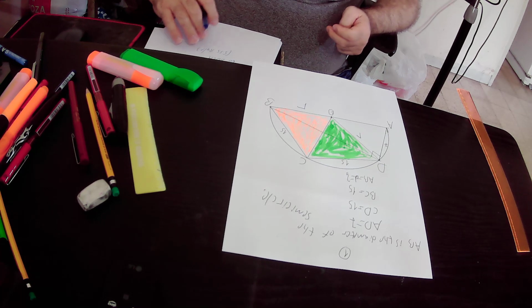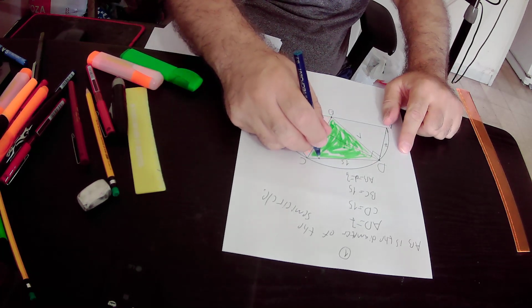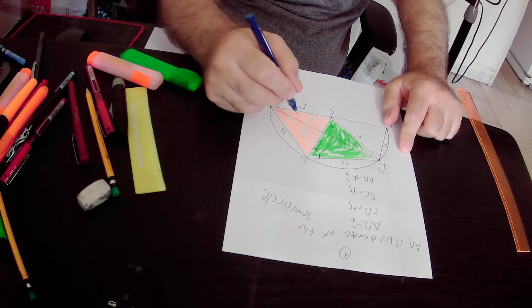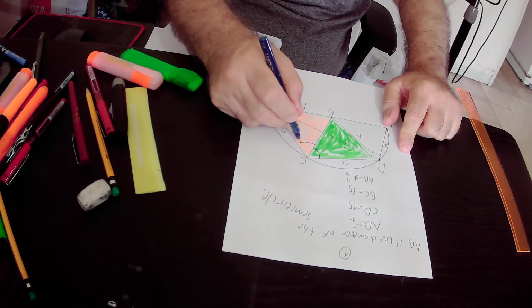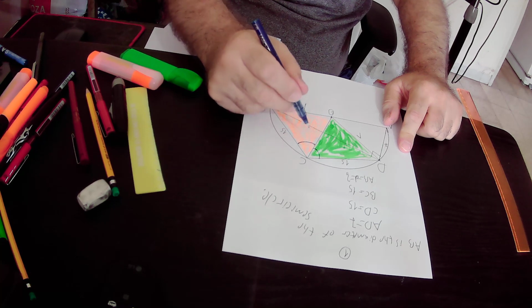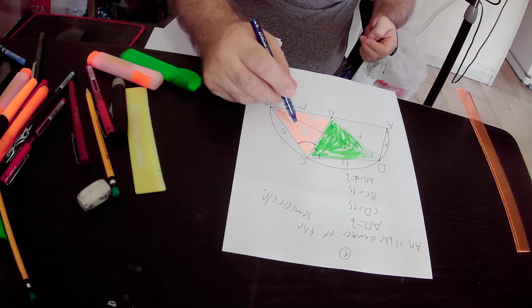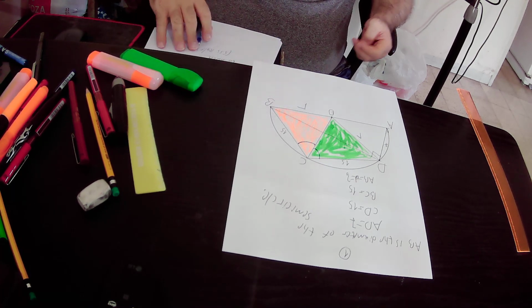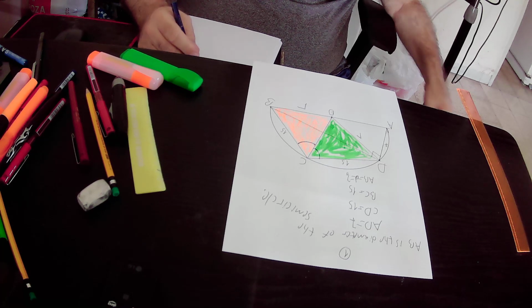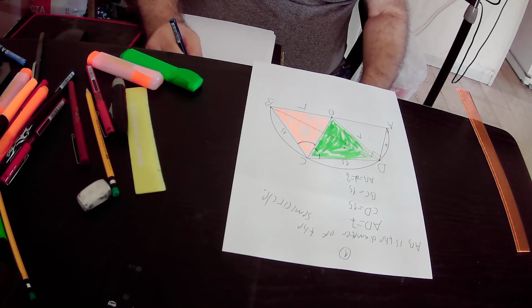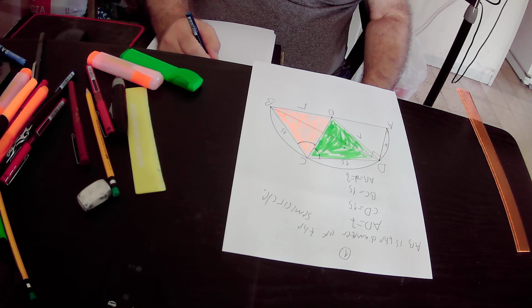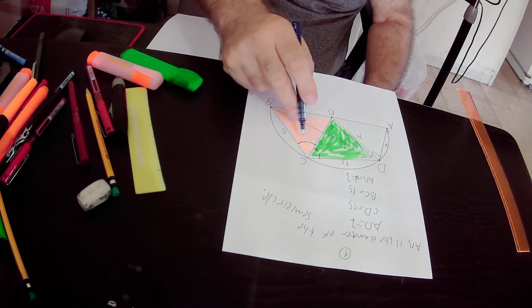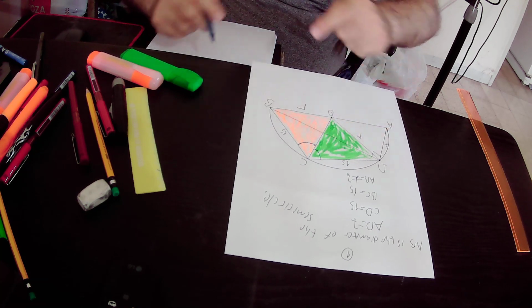Therefore, angle OCD, this angle, equals angle OCB, according to the rule that corresponding angles in congruent triangles are equal to each other. So actually angle OCD equals angle OCB. Those two angles are equal to each other.